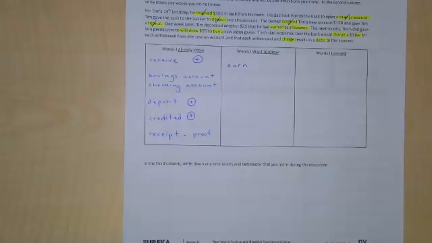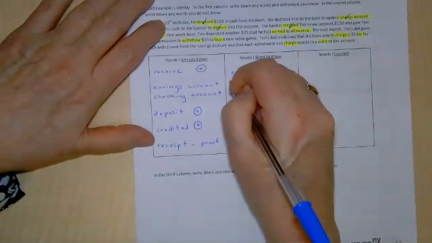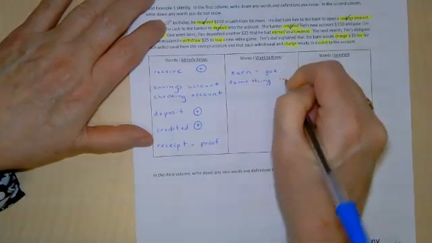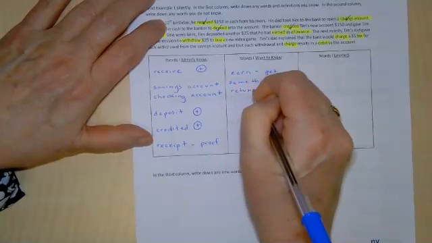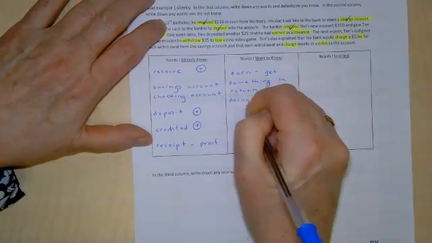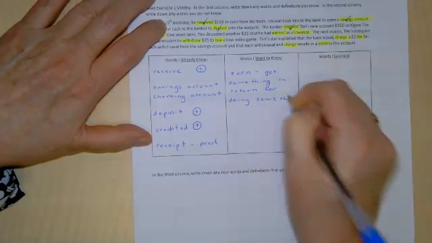So you could earn money. What happened yesterday when you finished your IXL lesson? What did you earn for that? A ticket. So when you earn something, you get something in return for doing something. Either mowing the yard, babysitting, finishing your IXL lesson.